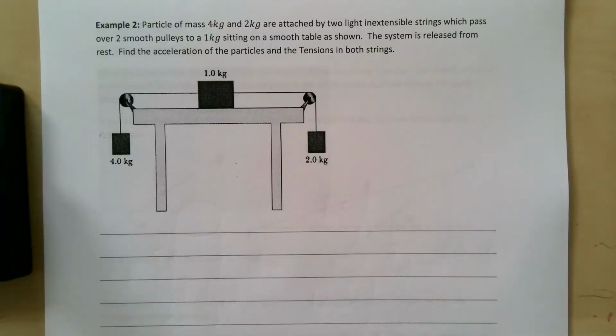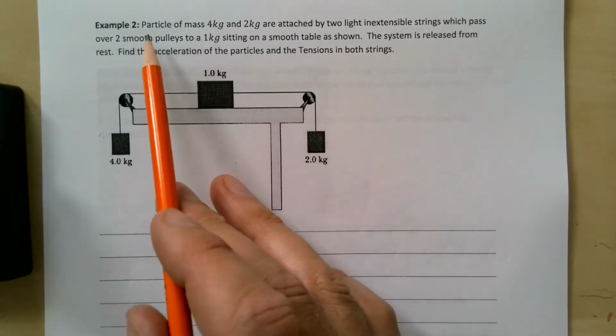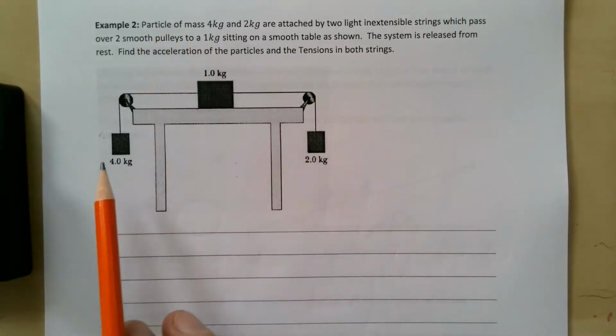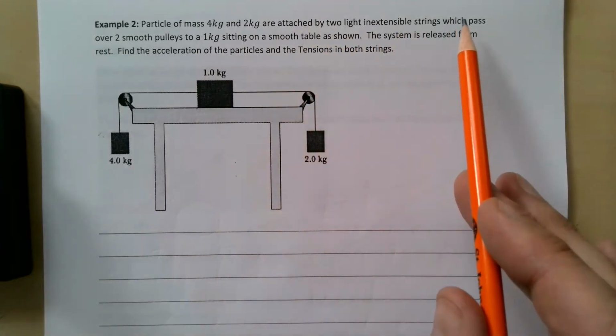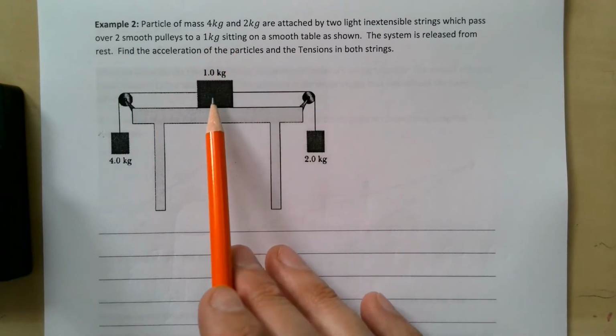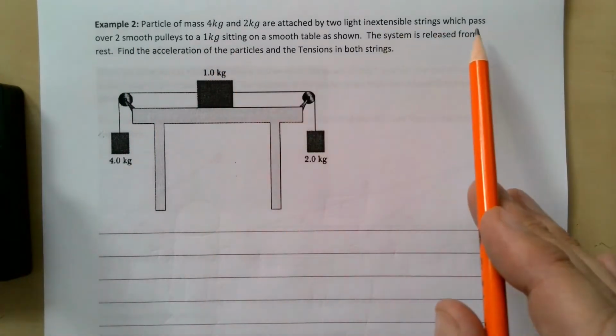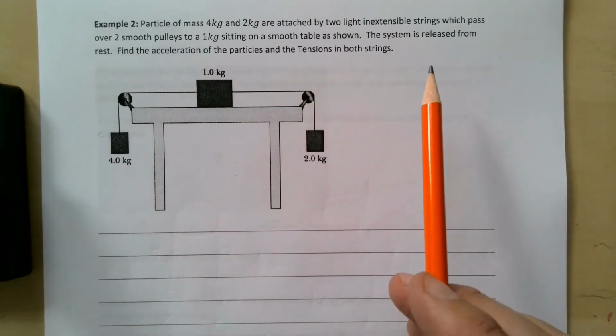This is our pulley systems question 2. So we have a slightly more complicated looking system here. Particles of mass 4 kilograms and 2 kilograms are attached by 2 light inextensible strings which pass over 2 smooth pulleys to a 1 kilogram mass sitting on the smooth table as shown. The system is released from rest. Find the acceleration of the particles and the tensions in both strings.